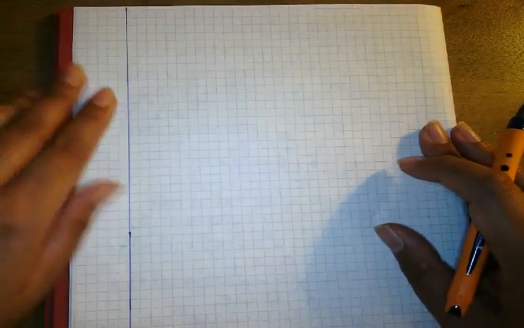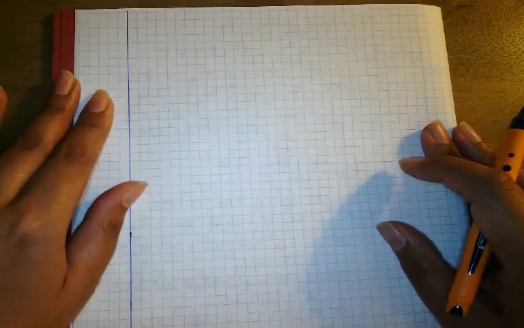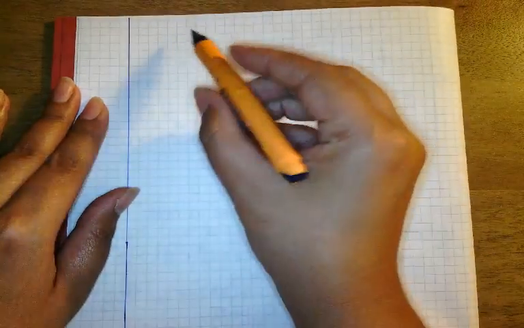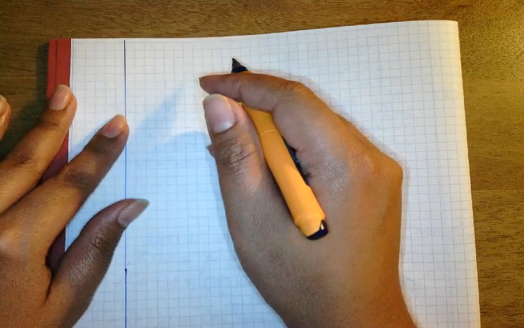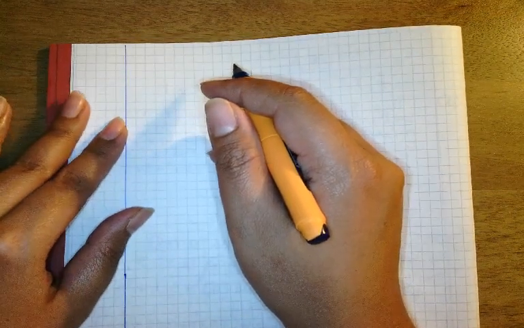Okay, year 12s. Now let's have a look at the second example. But before we can go into the second example, there are just three more things that I want to quickly show you. There are three situations which we need to watch out for when using the change of sign rule to locate roots.